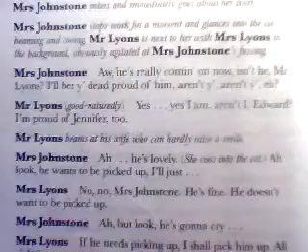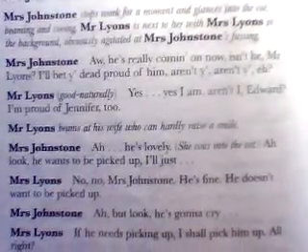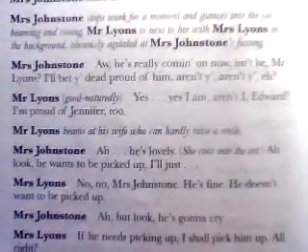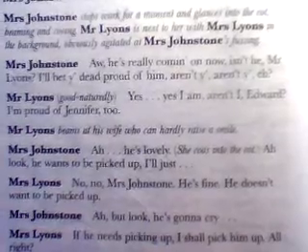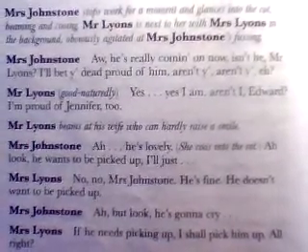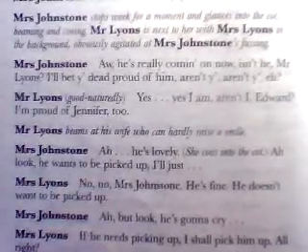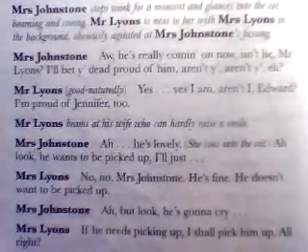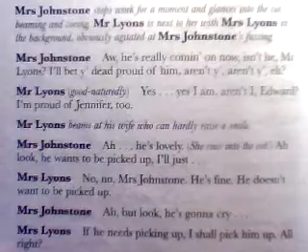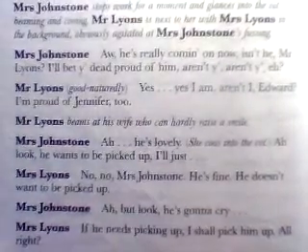But also, we start to get the sense that increasingly Mrs. Lyons is becoming contrary, the way in which she will essentially argue against anything which Mr. Lyons proposes. She can't bear to have Mrs. Johnstone around because, apart from anything else, she is a constant reminder of her guilt.